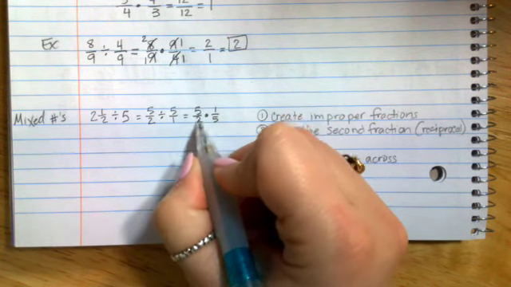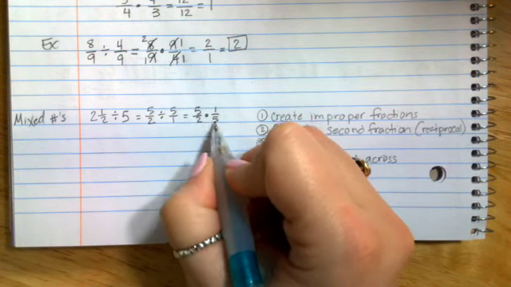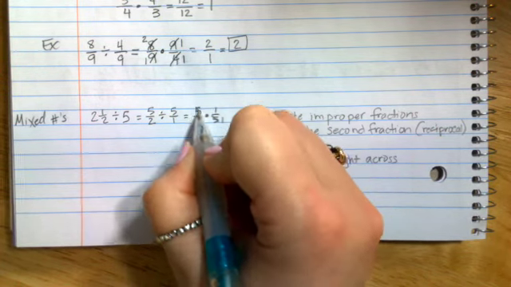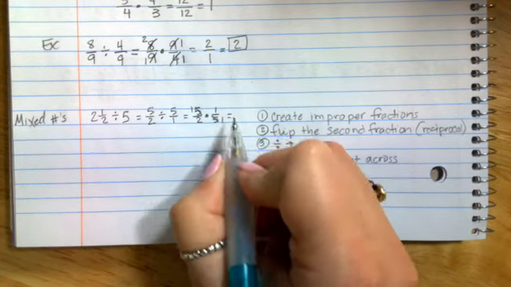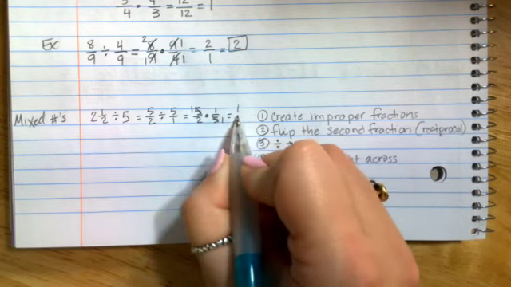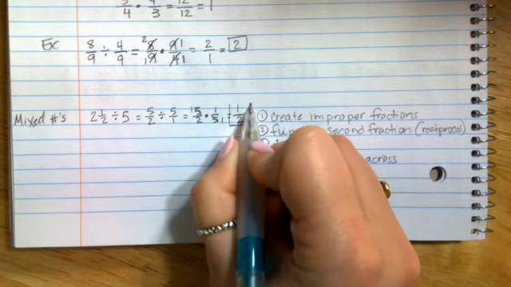1 and 2 cannot simplify. 5 and 5 can. 5 goes into each one once. Multiply going straight across, 1 over 2. There is my solution.